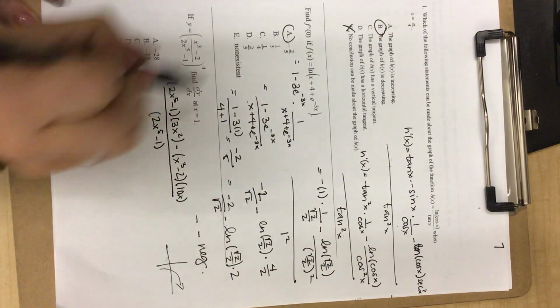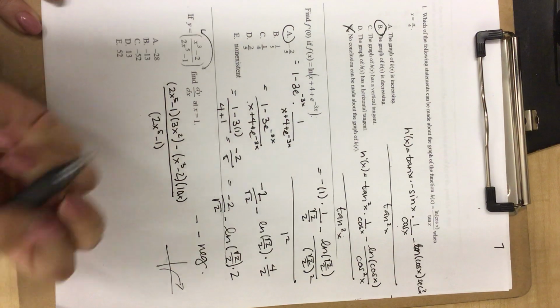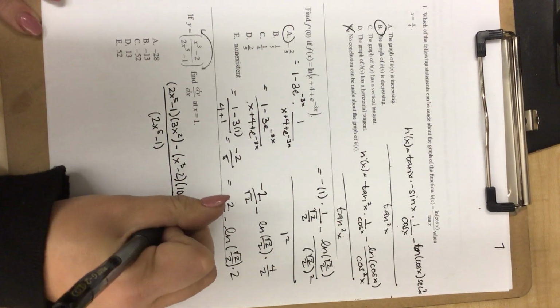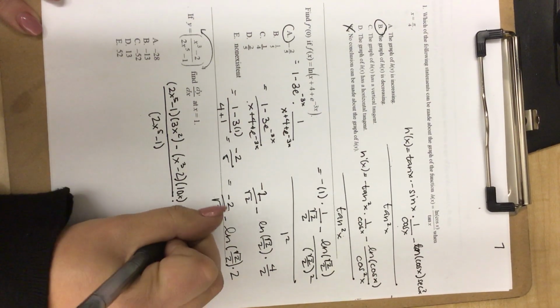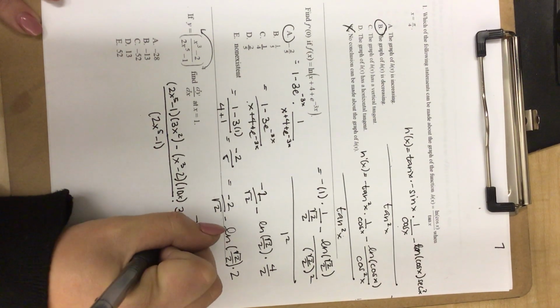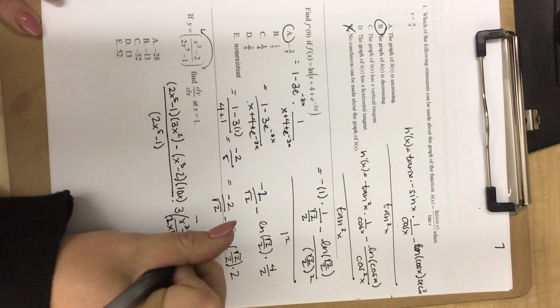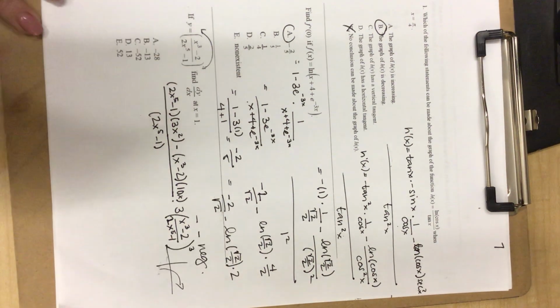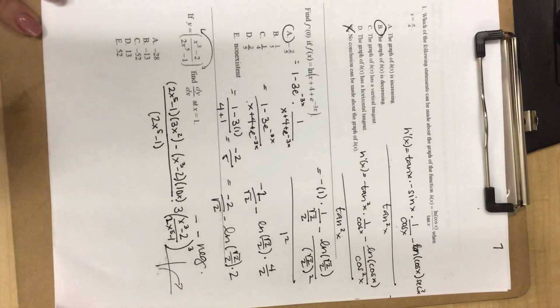Okay, so that's just the derivative of the inside. Then on the outside, we're going to have to power rule that. So you just leave the inside alone.